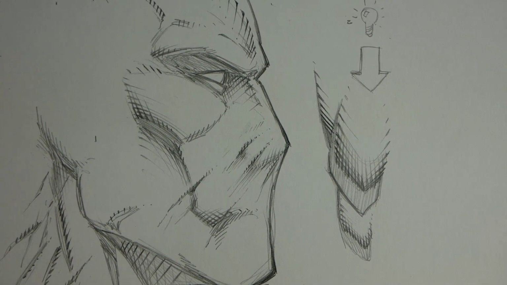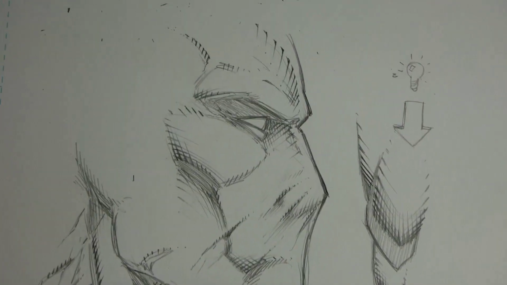So yeah, I don't want this to be too awful long. I know somehow we're already at 23 minutes and I've just drawn these two little illustrations for you. Imagine that.